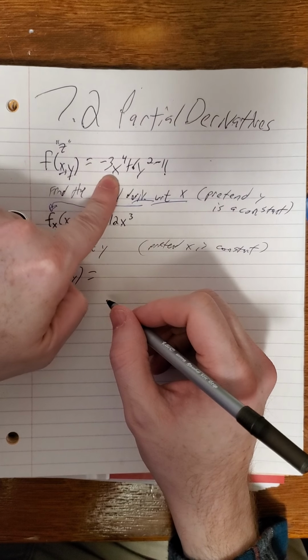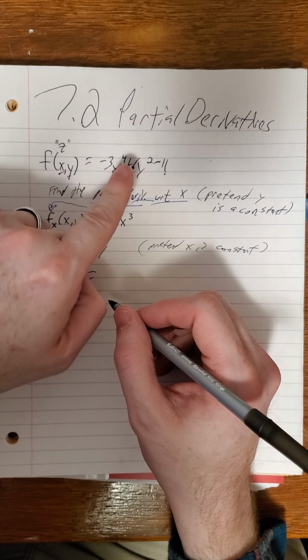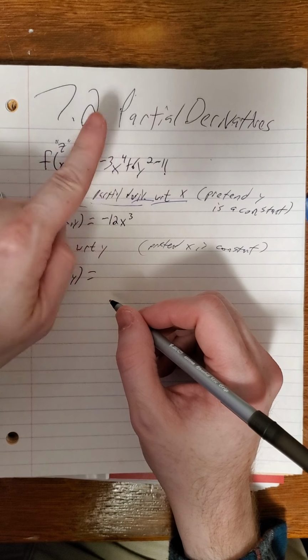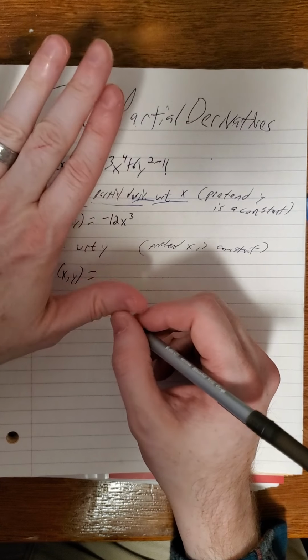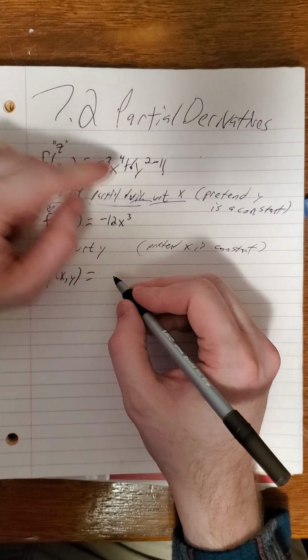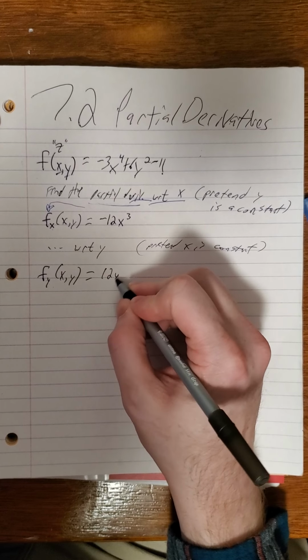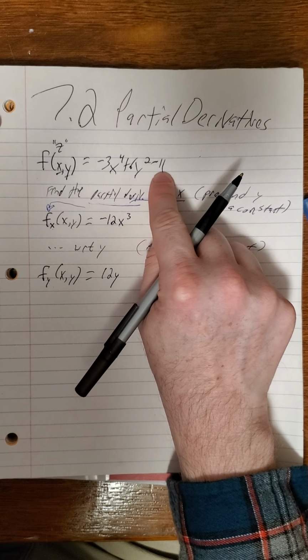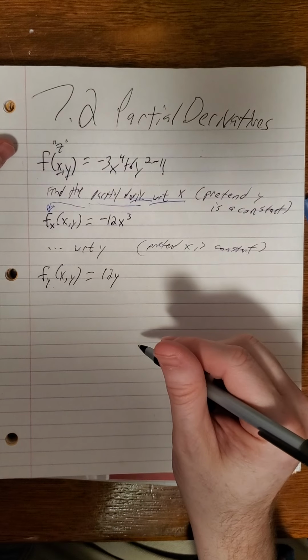So now that negative 3x to the fourth is treated as if it were just a 2 or an 8 or an 11 or a pi. Any constant, derivative of a constant is 0. That term drops off on us. Derivative of 6y squared would be a 12y, and derivative of a constant, any constant, is always a nice pretty 0.